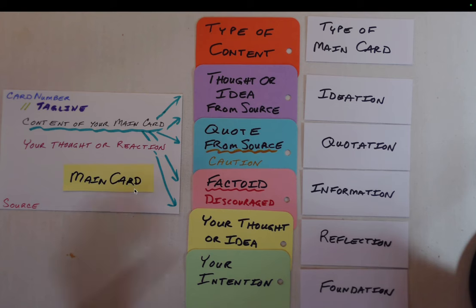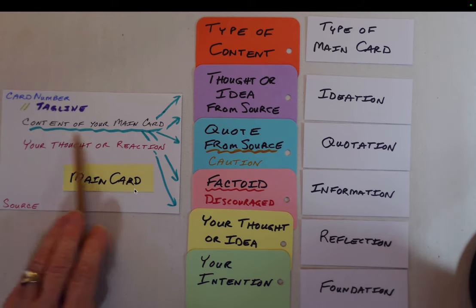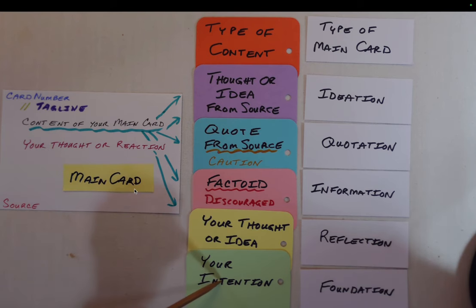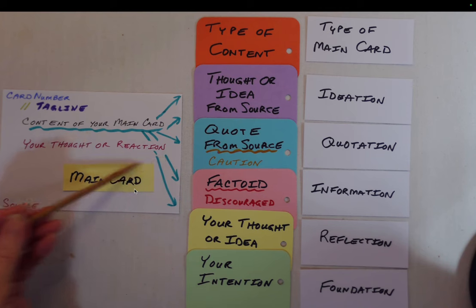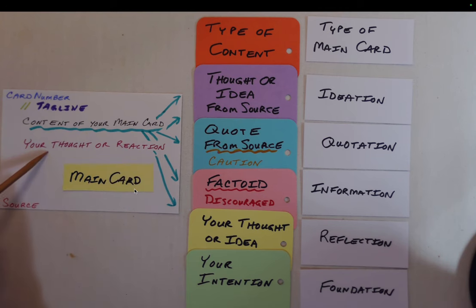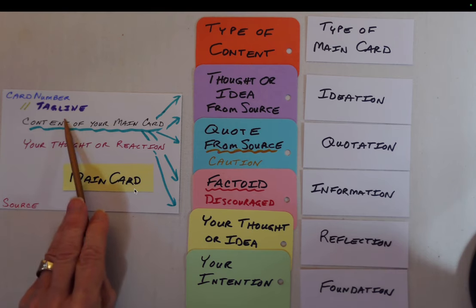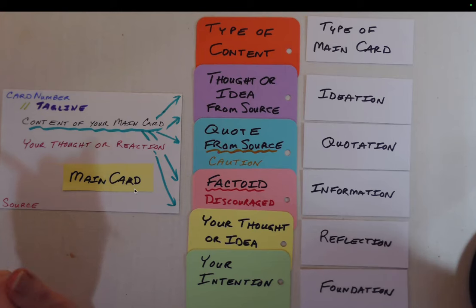So now you can see that from one basic model, because they will all have some content area of any of these 5 types actually, then your thoughts or your reaction to the content, the source, that all-important tagline that you will use for indexing, and then the card number that you will assign to it.